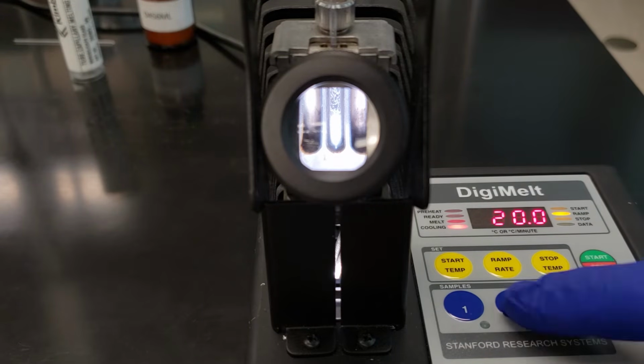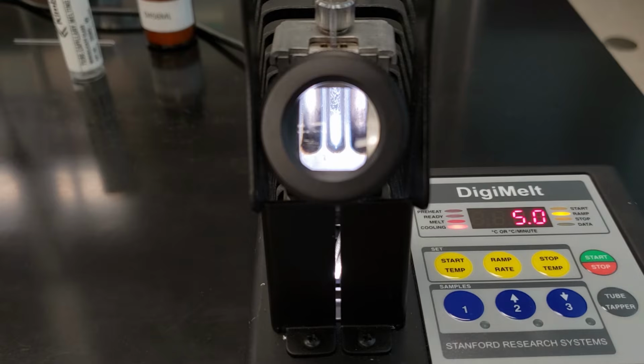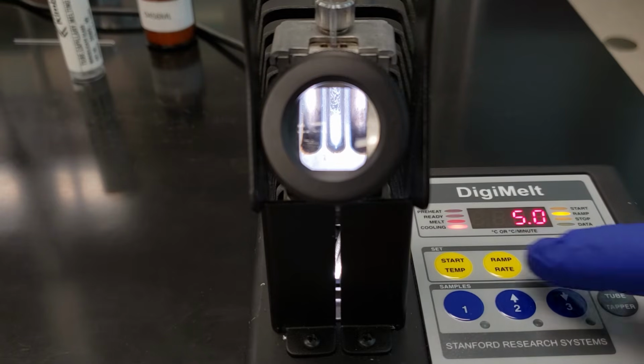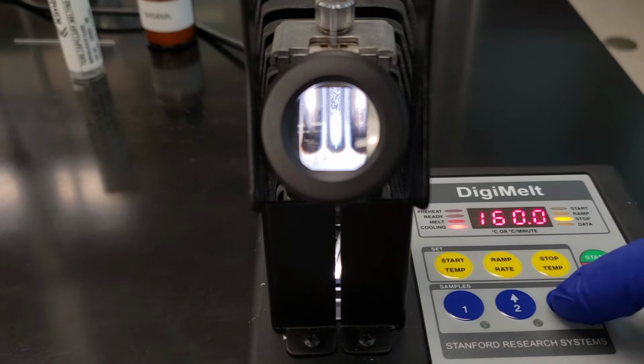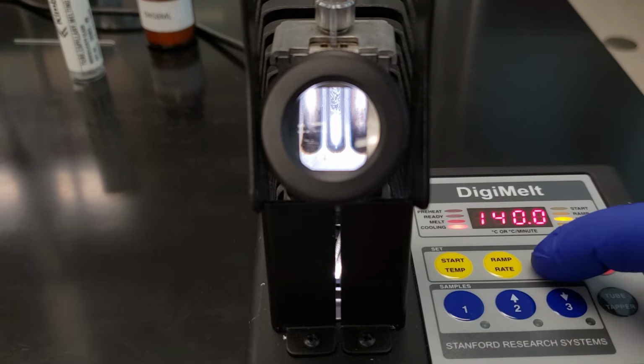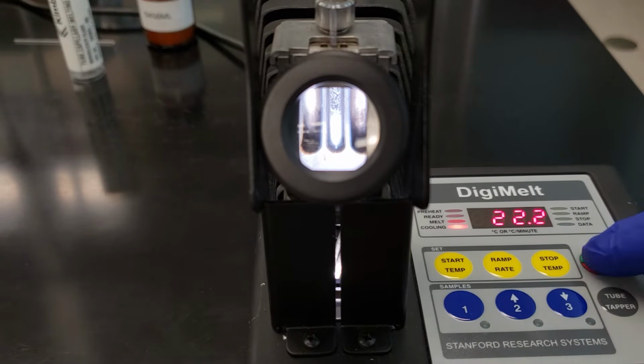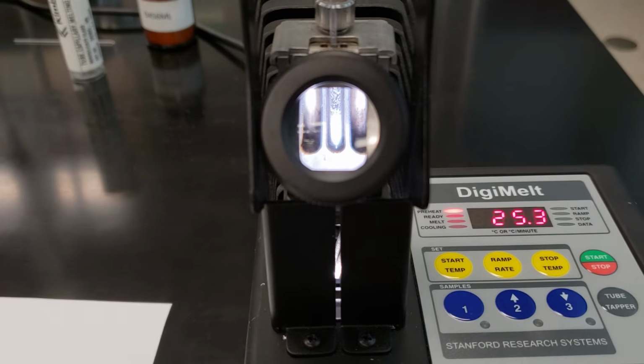Our ramp rate will be 5 degrees per minute. And then our stopping temperature, we'll take it down to about 140. We'll go ahead and hit start. We'll get this preheated. Once it reaches our preheat mark, we'll get the experiment going. And we'll check back in once it melts.